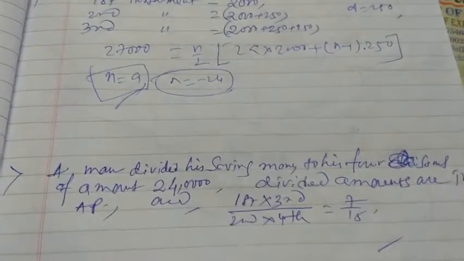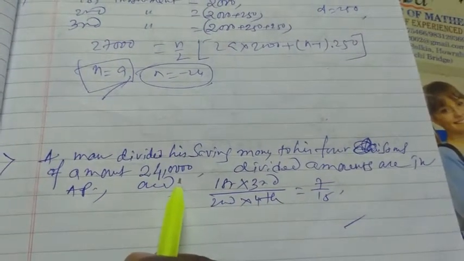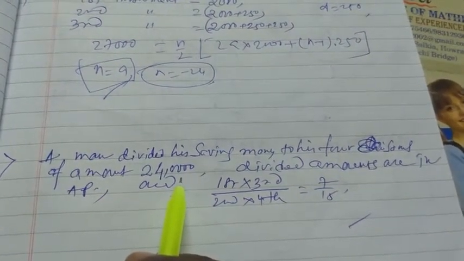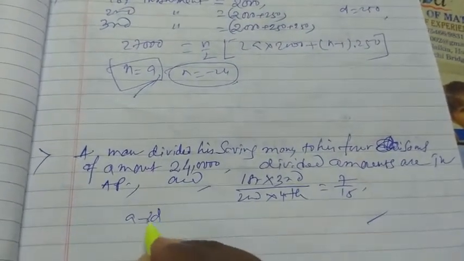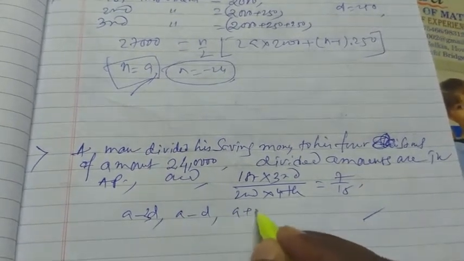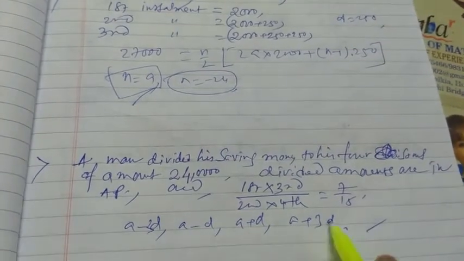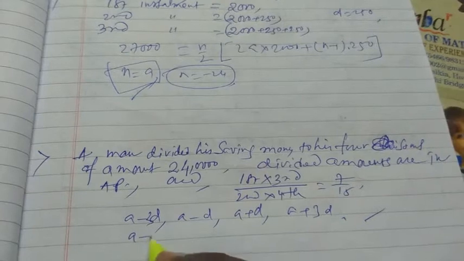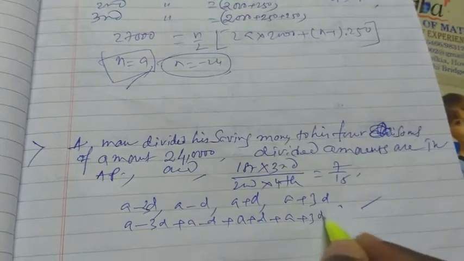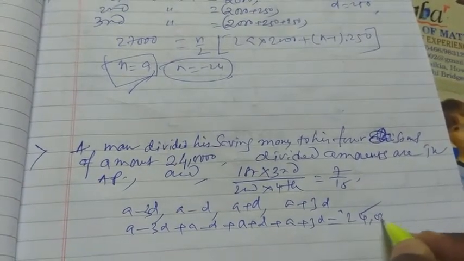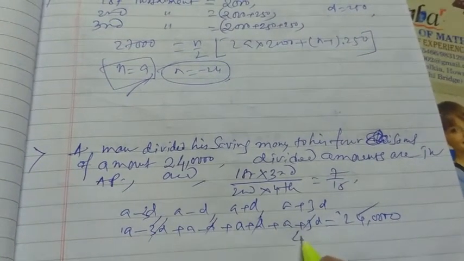So he can pay the total amount in 9 installments. And also a man has 4 children and an amount of 2,40,000, and he divides this amount among his 4 children in AP. These amounts are in an AP series, and let the amounts be a minus 3d, a minus d, a plus d, and a plus 3d, and their sum is 2,40,000. So a minus 3d plus a minus d plus a plus d plus a plus 3d is equal to 2,40,000. So we get only 4a.